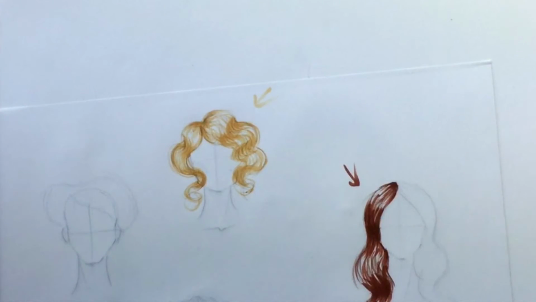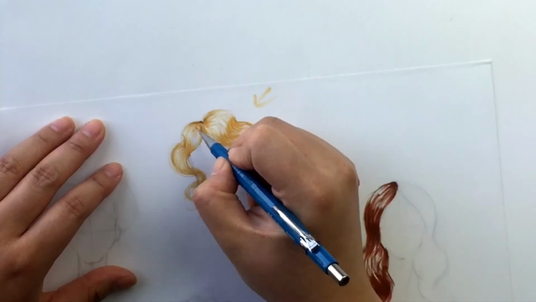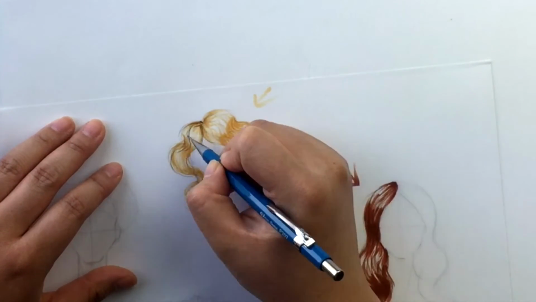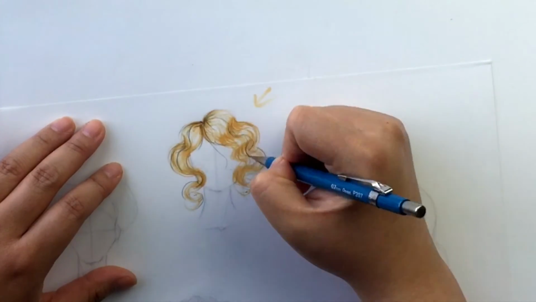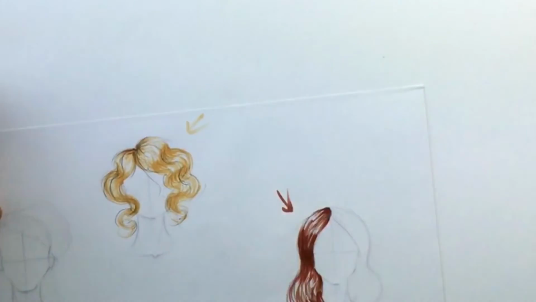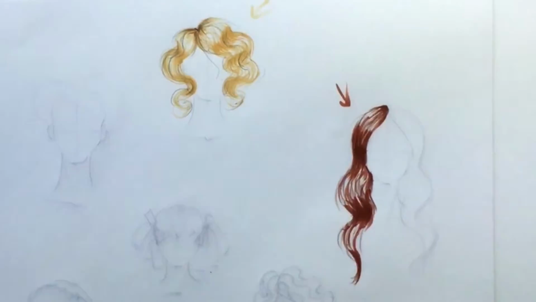And then with light hair like this, I like to take a pencil and just punch out the shape. So with the highlight and the shadow, you're really creating those curves and making your hair look shiny and glossy.